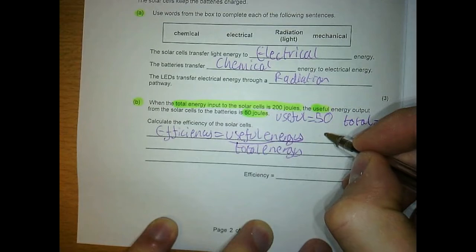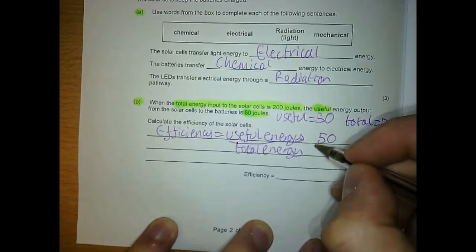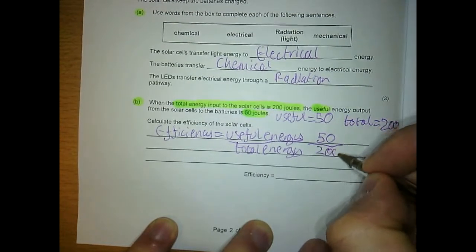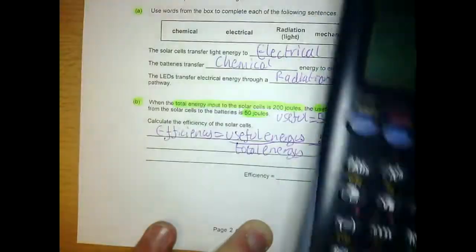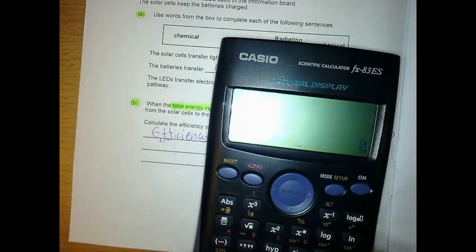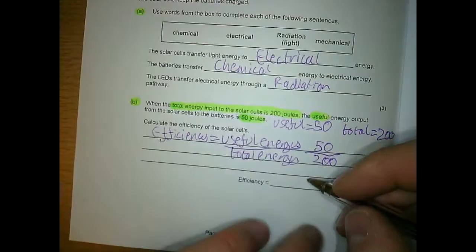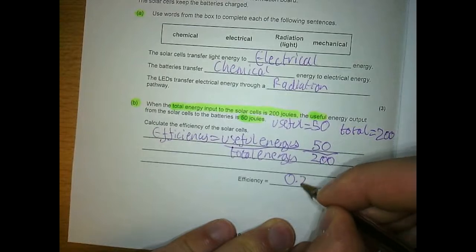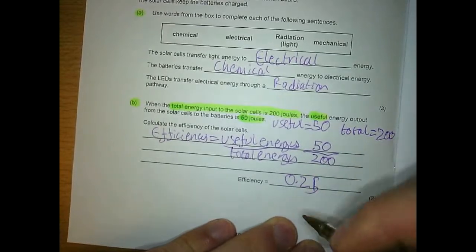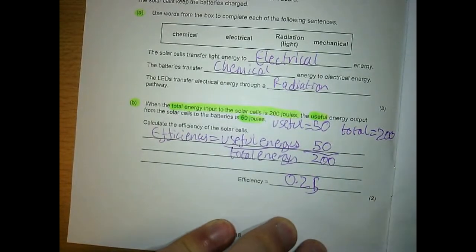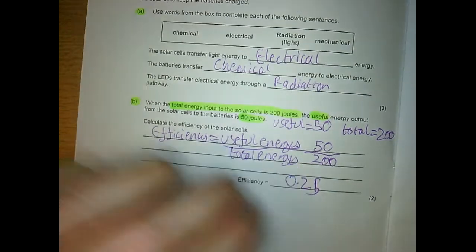So we can do useful energy, which is 50, divided by the total, which is 200. Do that on calculator. 0.25. Now efficiency should always be less than 1. So if we've got an answer to more than 1, we know we've actually done something wrong there.